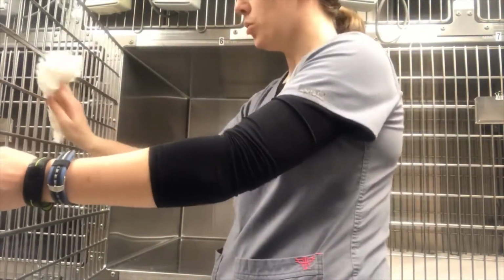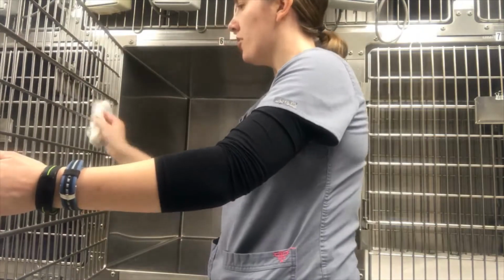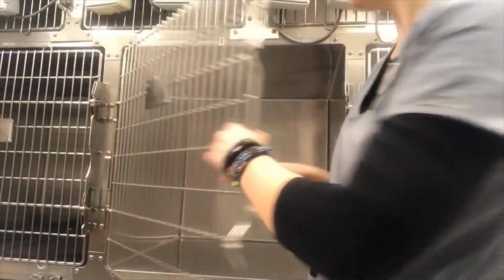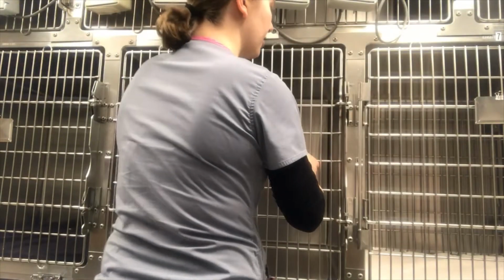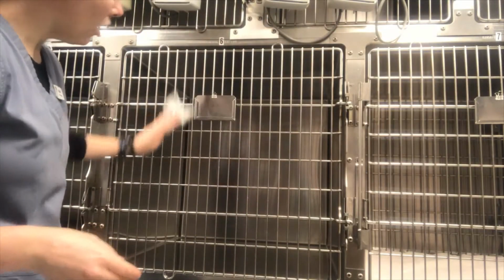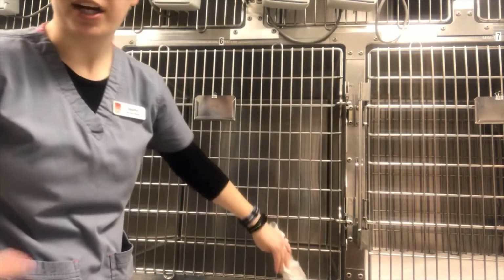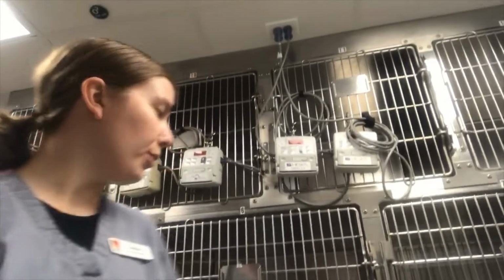So we do it in this order because the top and the sides do not have as much contact with the patient as the bottom of the cage does. Typically they're going to be sitting on the bottom, so if they expelled any bodily fluids, diarrhea, vomit, anything like that, it's going to be listed on the bottom. That's going to be where most of the pathogens are at, so you want to save that for last. That way you don't transfer anything from the bottom of the cage to the cells.